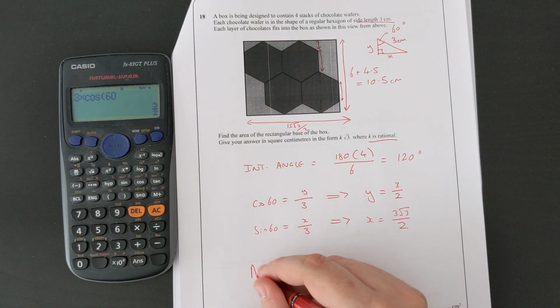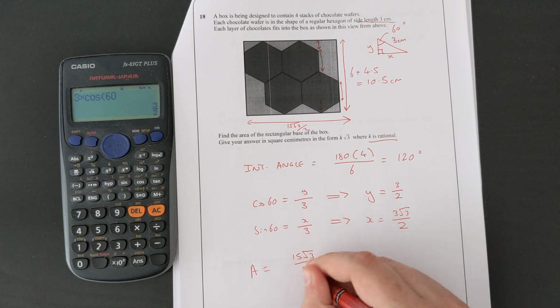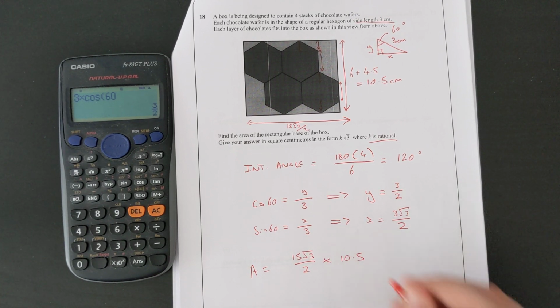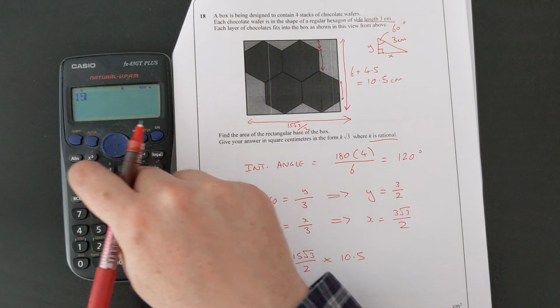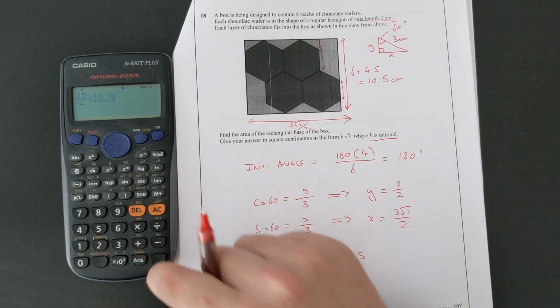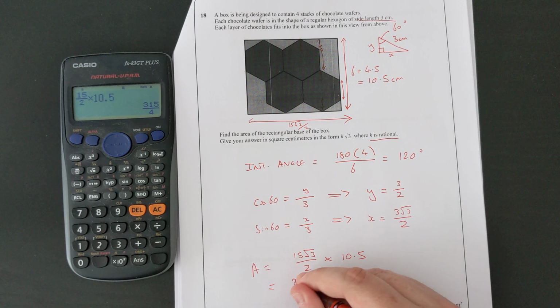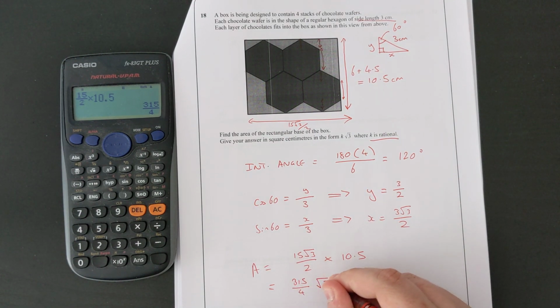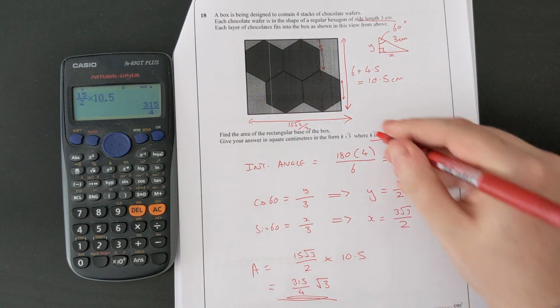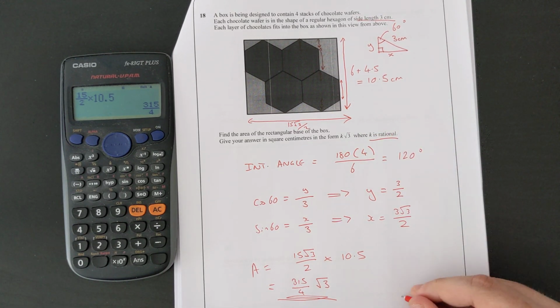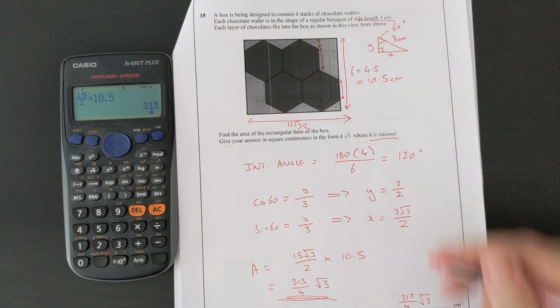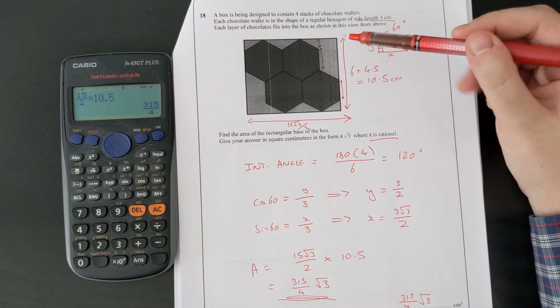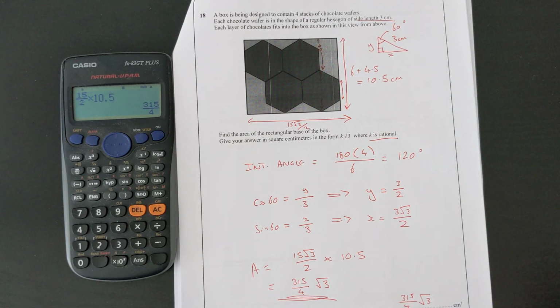And therefore the area of my base is 15 root 3 over 2 multiplied by 10.5, which is 15 over 2 multiplied by 10.5, 315 over 4 multiplying root 3. And that indeed is in the form I'm asked for, where k is rational. 315 over 4 multiplying root 3. And that's quite a challenging question, but you can see hopefully through my thought processes, I'm just breaking this down into more manageable steps and hoping they come together at the end, and they usually do, and if not, I grab a load of method marks anyway.